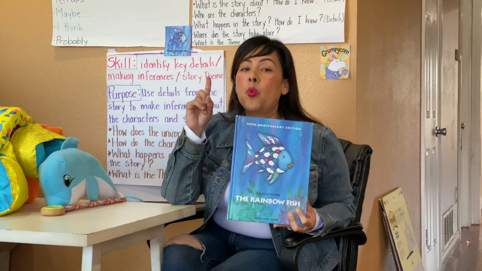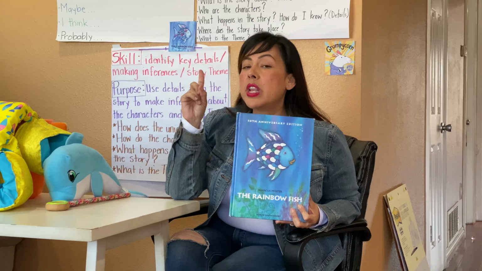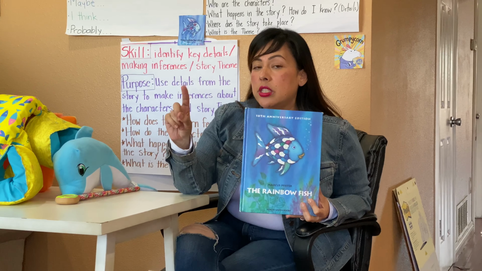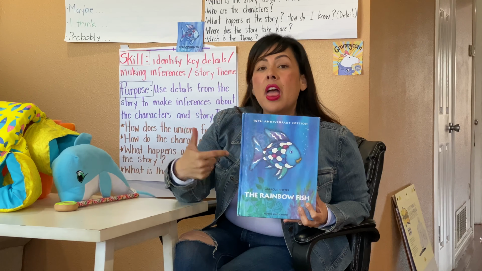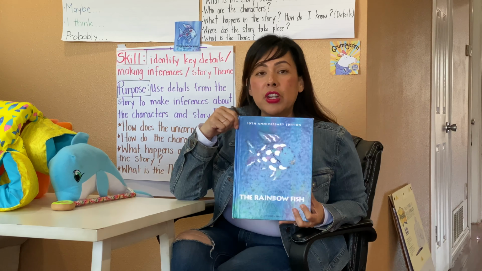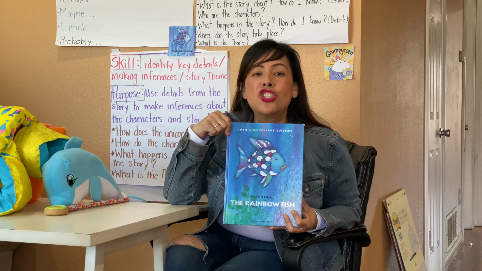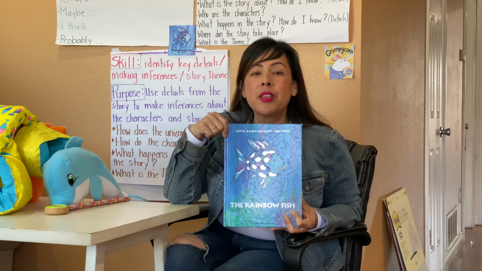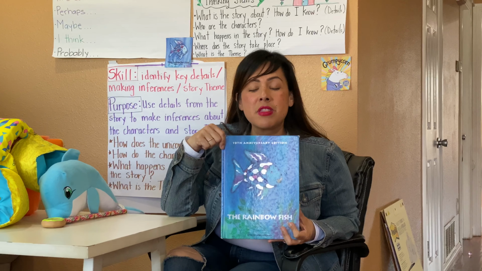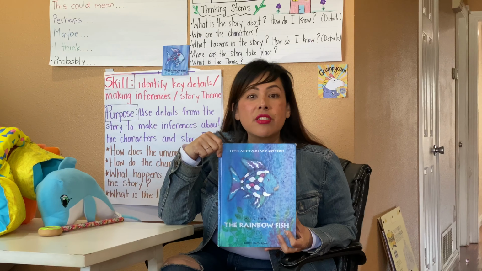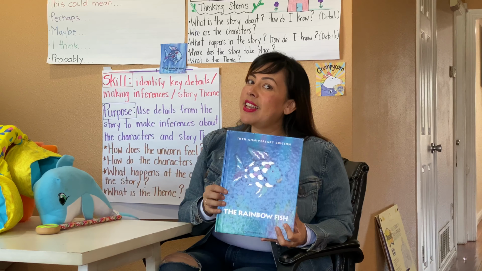Number 1, what is the theme of the story? What is the author trying to teach us? Number 2, the character. The main character was the rainbow fish. How did he change? How was he in the beginning? How was he in the middle? And how was he at the end of the story? And don't forget to add details.